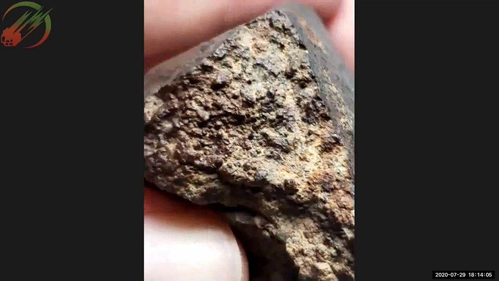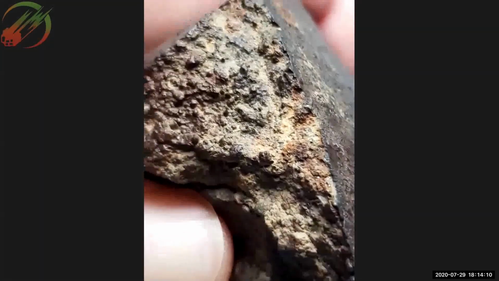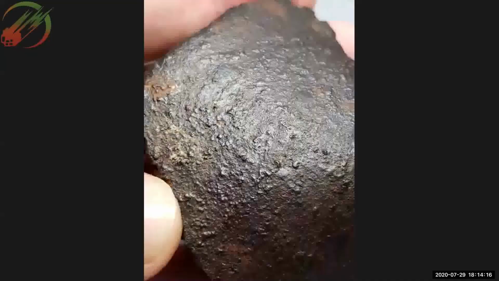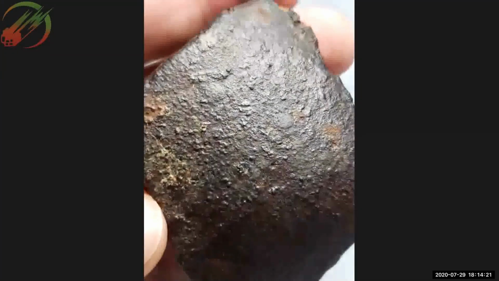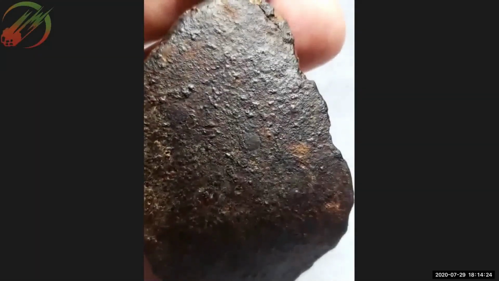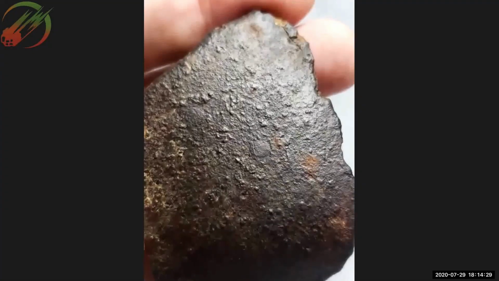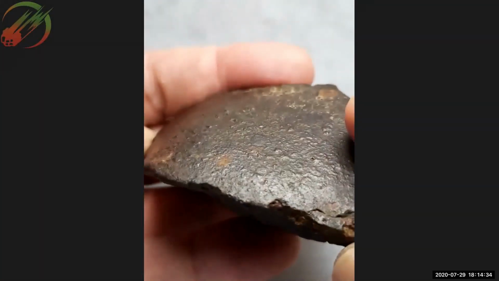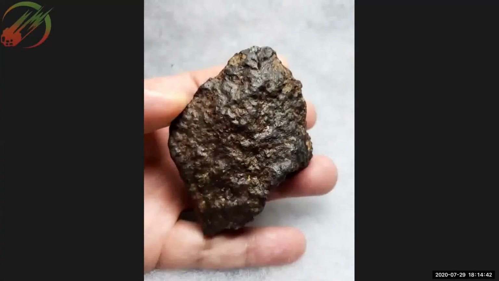You have the internal unweathered, the internal weathered, the external with remnant fusion crust, an obvious chondrule sticking right out of the center, it has the softened leading edge, and desert wear terrestrialization on it as well.